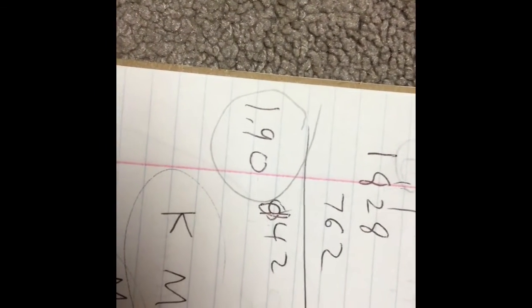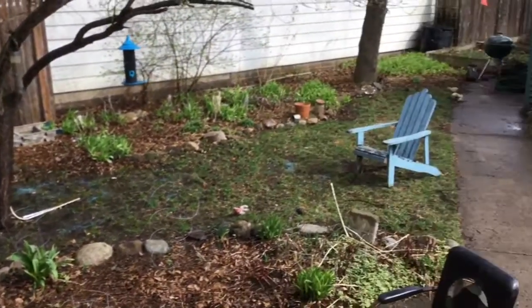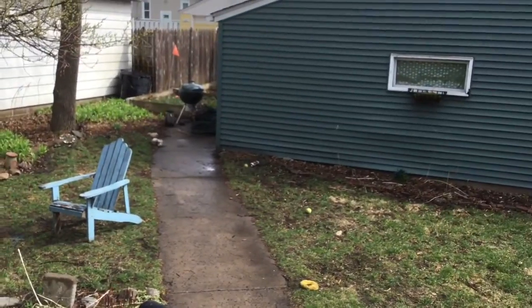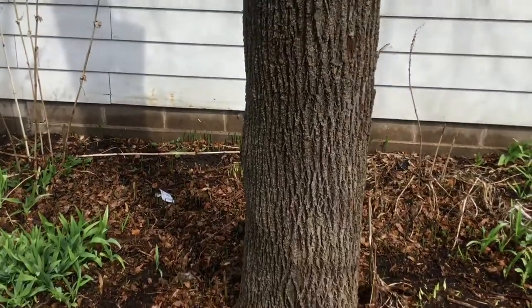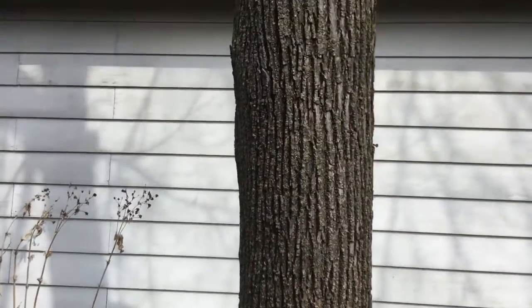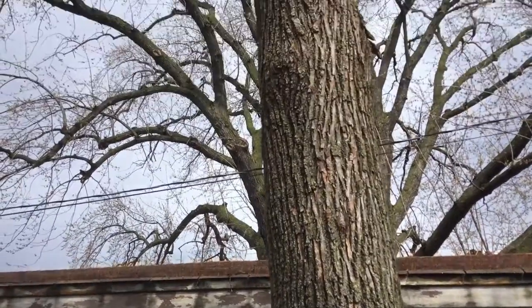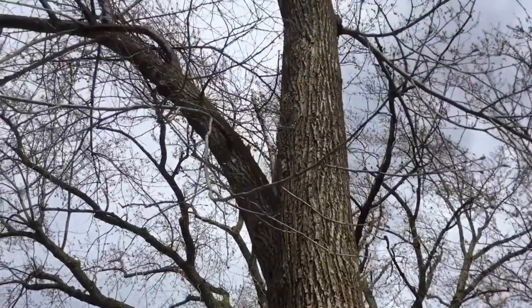So people's heights. How far is it from my house to my garage? Meters. How tall is this tree that's taller than me? How far is it from home plate to the outfield?